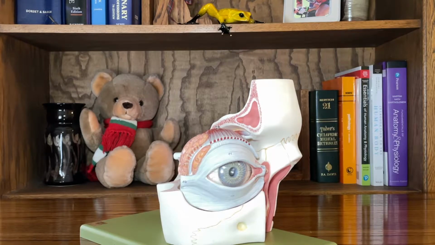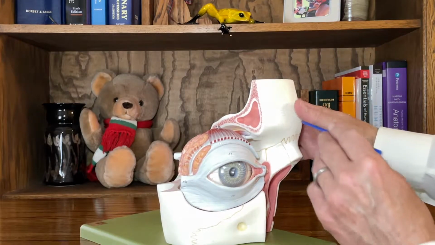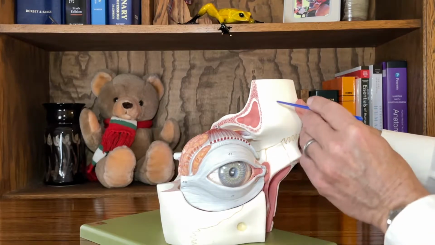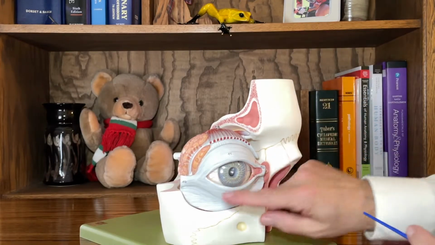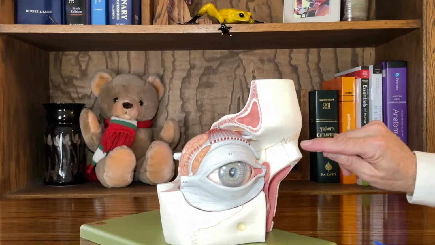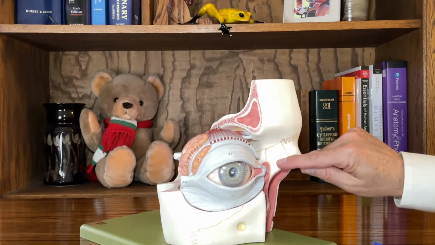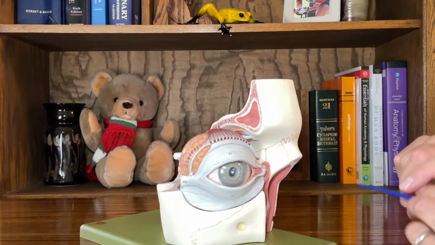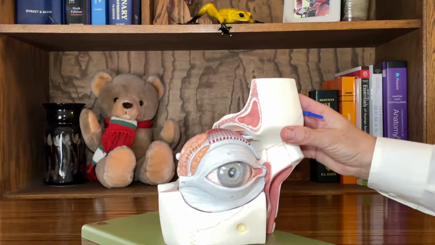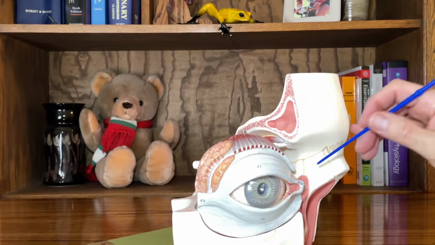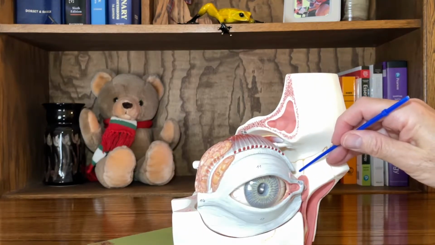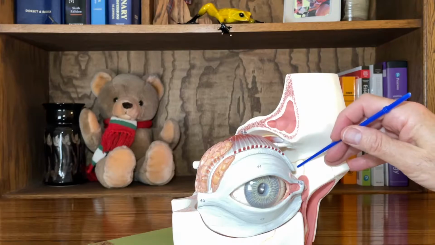With this model, we're observing the human eye, and this particular model is still contained within some of the orbital bones. So you have your frontal bone, your zygomatic bone. This would be your nasal bone, the most superior extension of your maxillary bone, your upper jaw. And then right here, and I'll bring this a little bit closer, right here you have your lacrimal bone, okay?